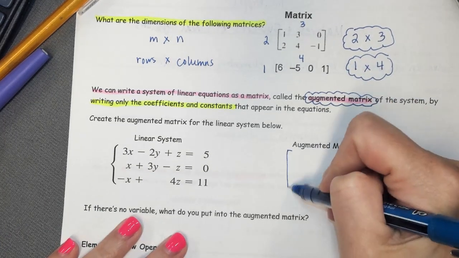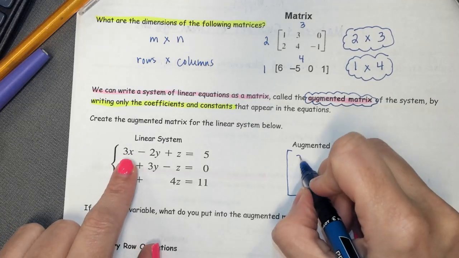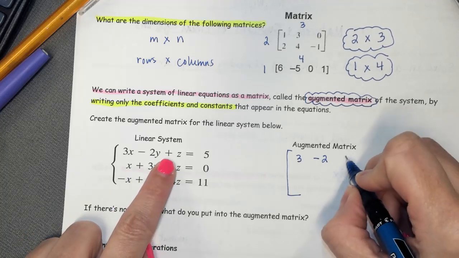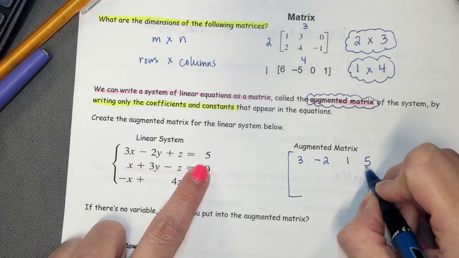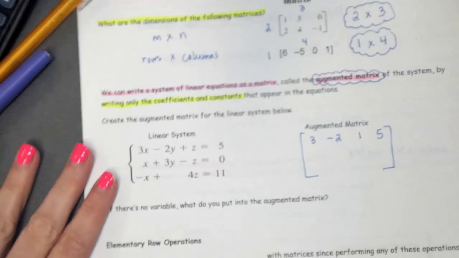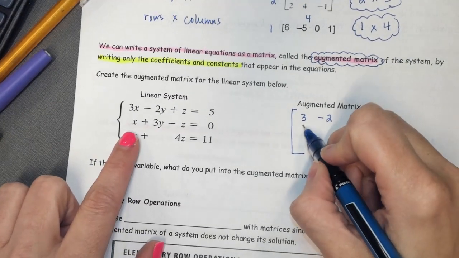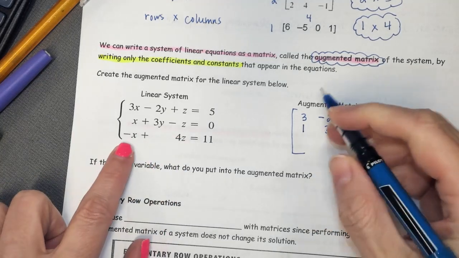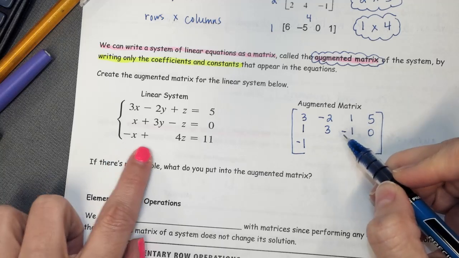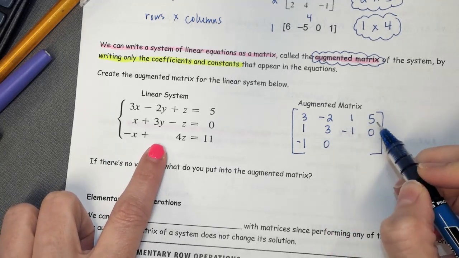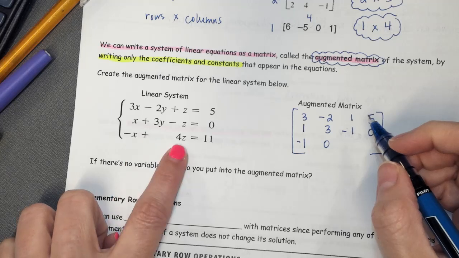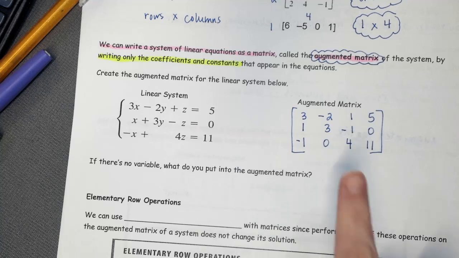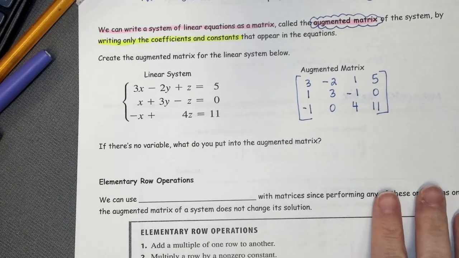Okay, so when you create the matrix, it's the coefficient of x, the coefficient of y, keep the negative with it if it's minus, the coefficient of z, and then it's equal to 5. For this one, we have 1, 3, -1, 0, and this one would be -1. There's no y, so 0 would be the coefficient. The plus is here, but it also applies there, so it's 4, and then 11. Okay, so this is going to be the augmented matrix.